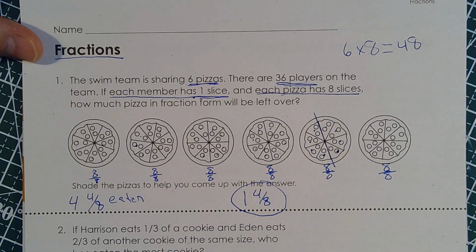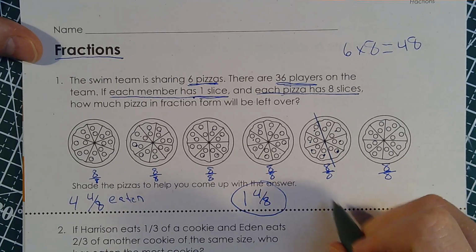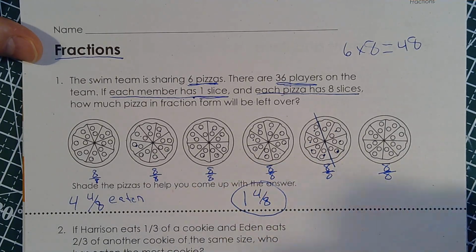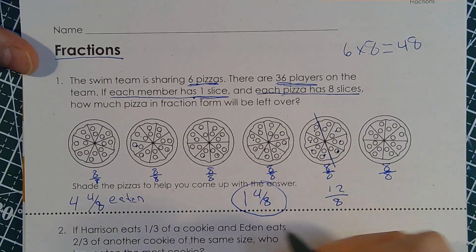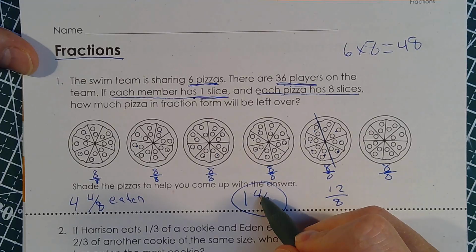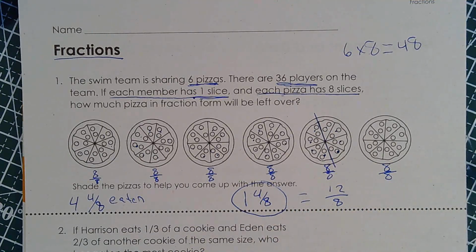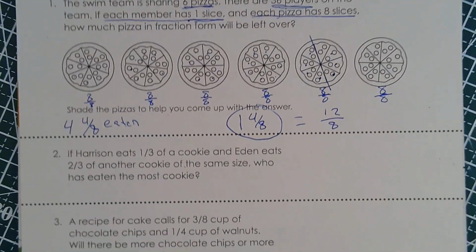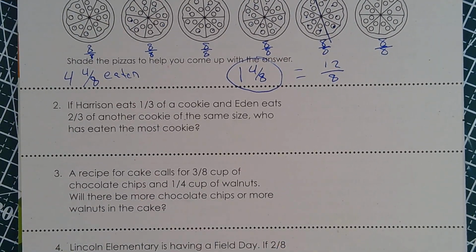If we wanted to do this as a fraction over 1 or greater than 1, there's 2 ways of going about this. We can count how many are left, which is 12 over 8. Or you can go 8 times 1 is 8. 8 plus 4 is 12. And that gives that as an equivalent fraction, but it's just a different form. Let's go ahead and move on to number 2 after that very, very long one.